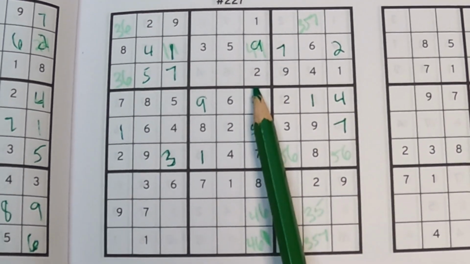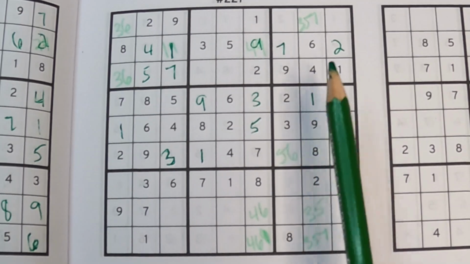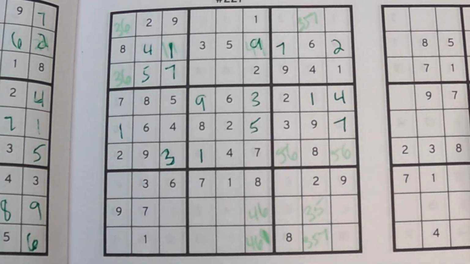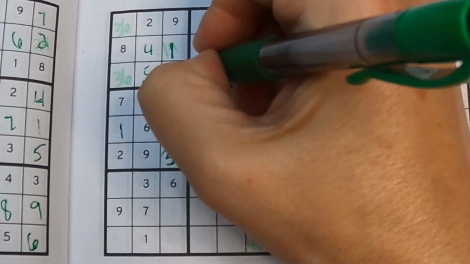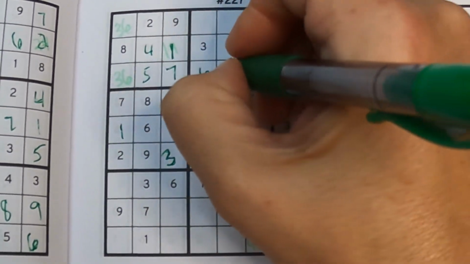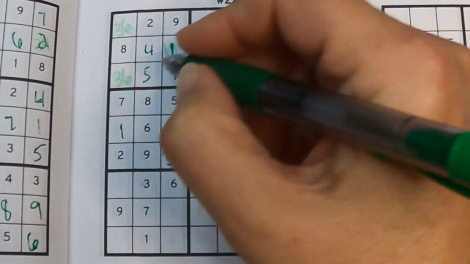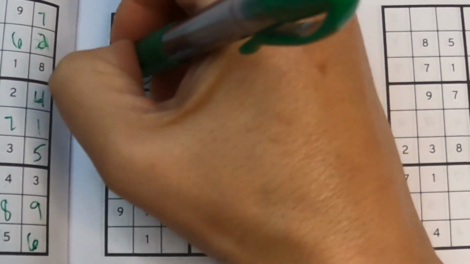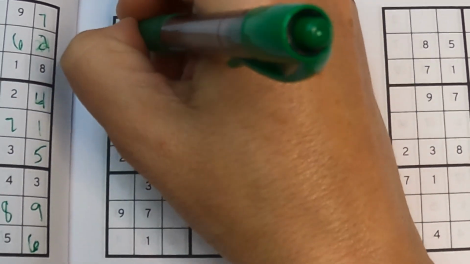For this row, we're missing 3, 6, and 8. We've got 3 and 8 here, so this is our 6. That 3 means this is our 8. That 6 makes this our 3, 6.